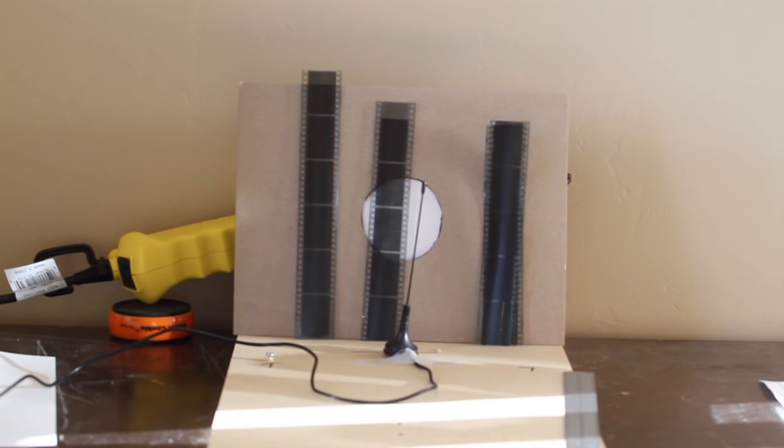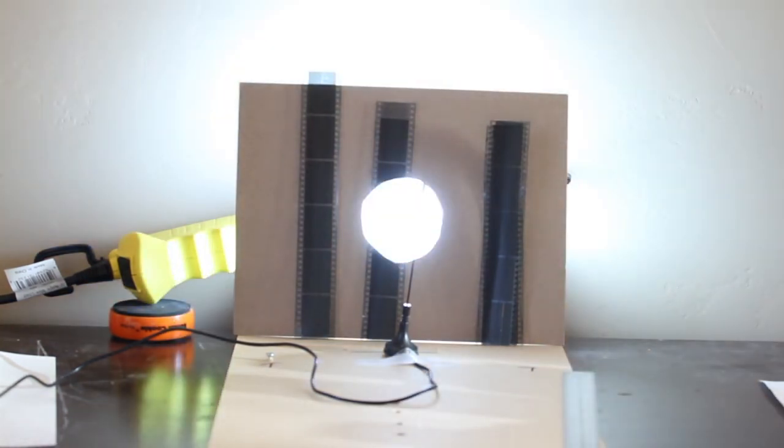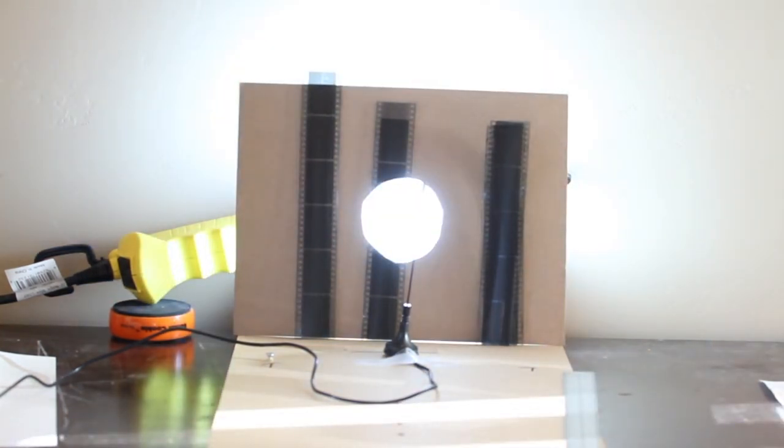And I can demonstrate that with this little setup I have here. It's a work light behind a board with some white paper simulating the sun, and I've got some old film strips and a small antenna to simulate clouds and cables. So I'm going to go ahead and switch the sun on, and you'll see straight away that the film strip in the middle, which is simulating a cloud, has disappeared where the sun is.